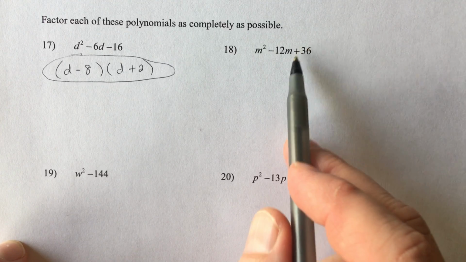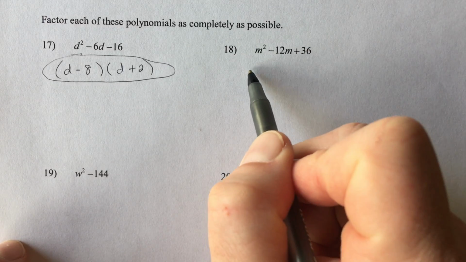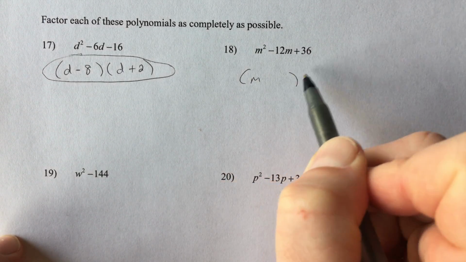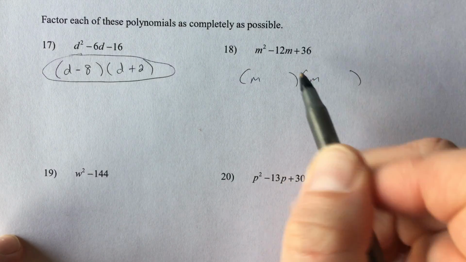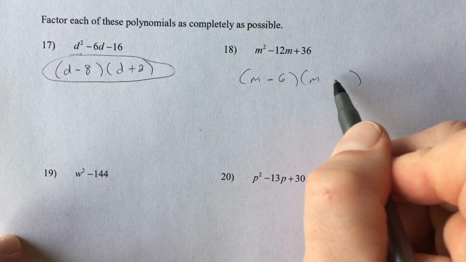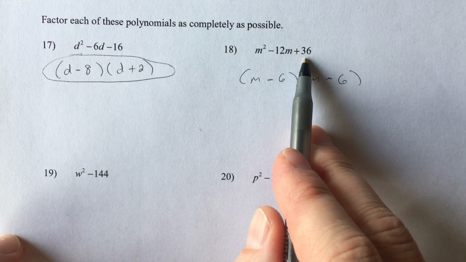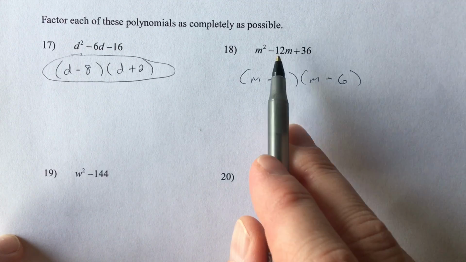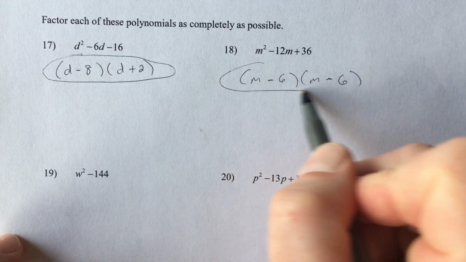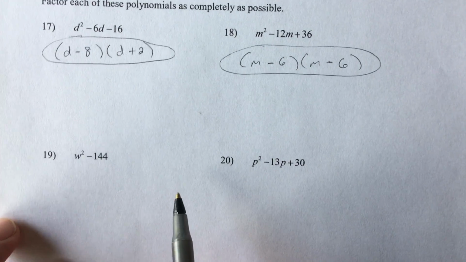Over here, what multiplies to equal 36 and adds to equal negative 12? And again, you can list some numbers that multiply to equal 36, but eventually you'll get negative 6 and negative 6. Negative 6 times negative 6 is 36. Negative 6 plus negative 6 is negative 12. And that gets the job done there.